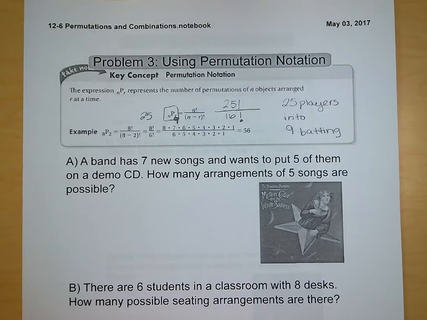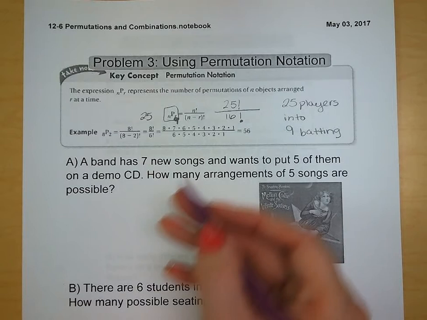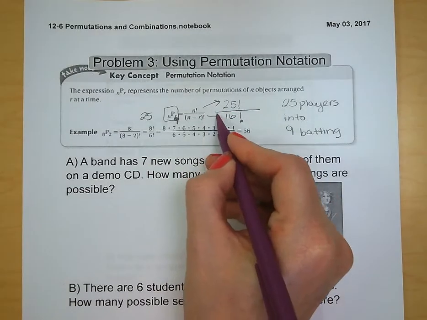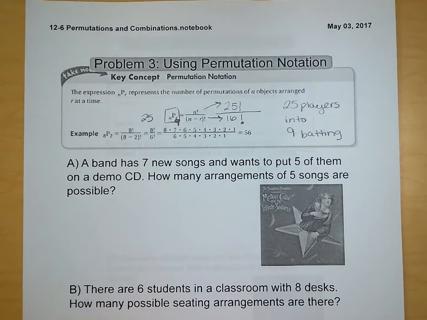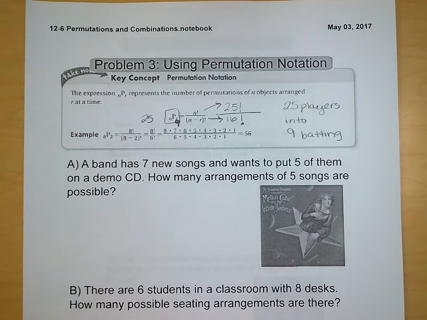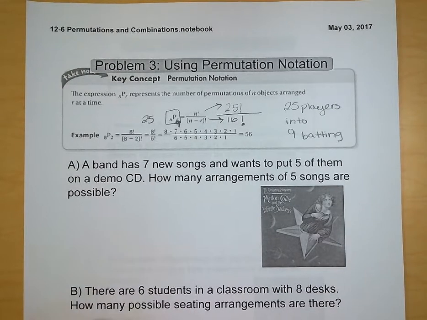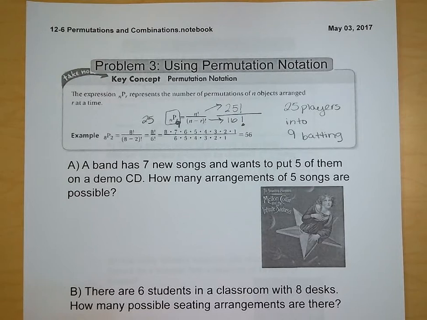it gave us an option to use this permutation notation. So Ms. Urzo wrote in 25 factorial over 16 factorial. That's going to give us how many possible ways we can take a standard 25-man roster and break it up into batting orders. And that is a giant number. So let's take a look at some smaller examples.